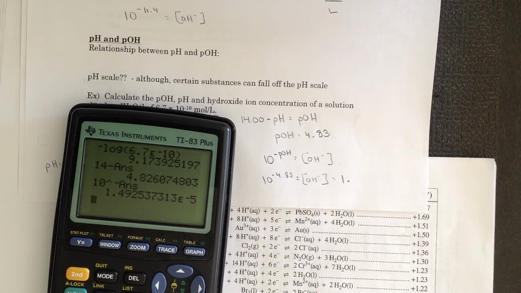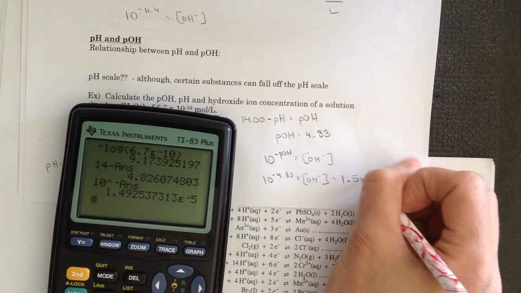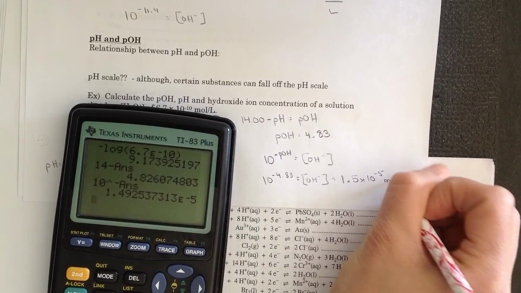what? How many decimal places, or how many significant digits do I need to represent? 2, so this will be 1.5 times 10 to the negative 5 moles per liter.